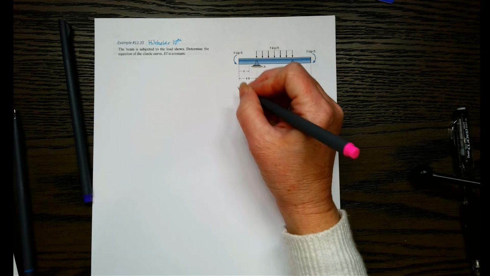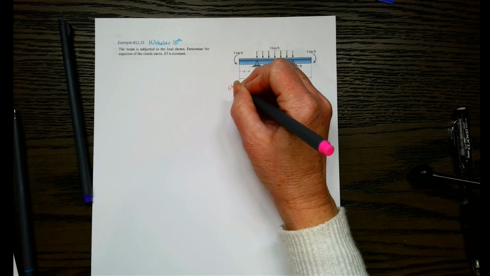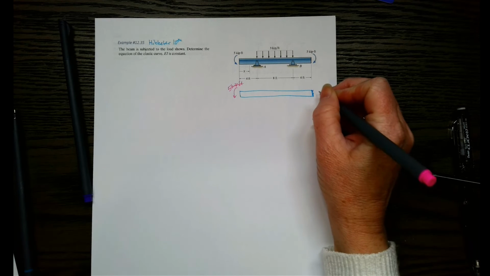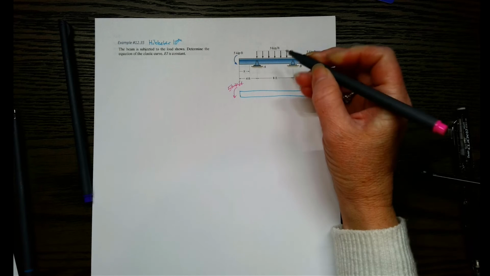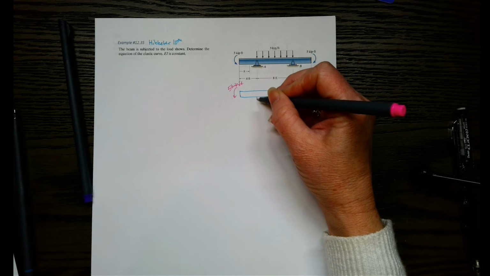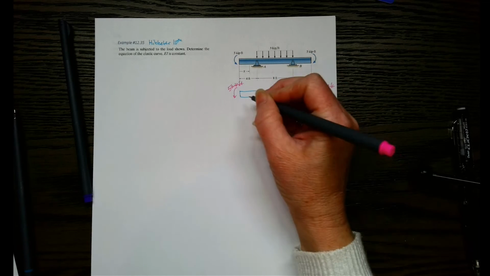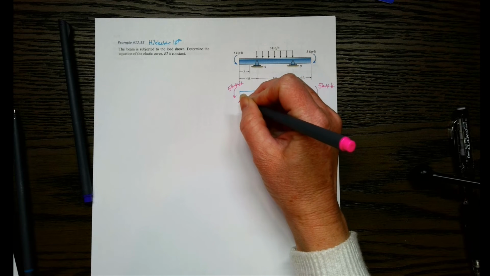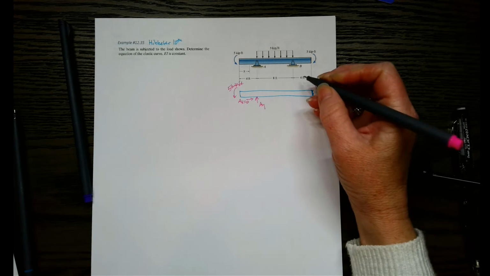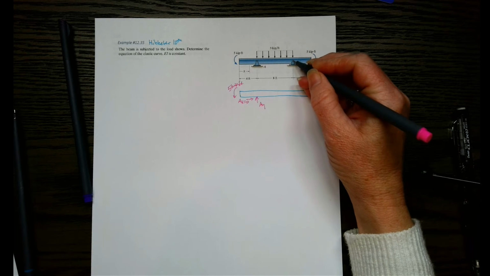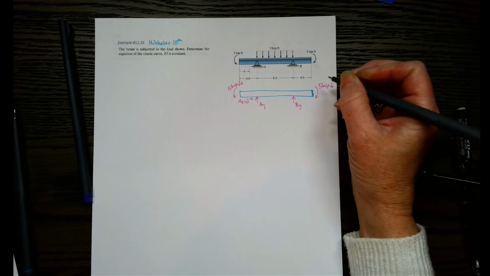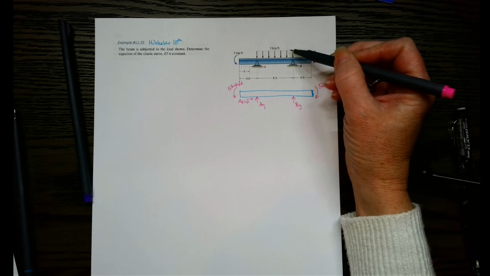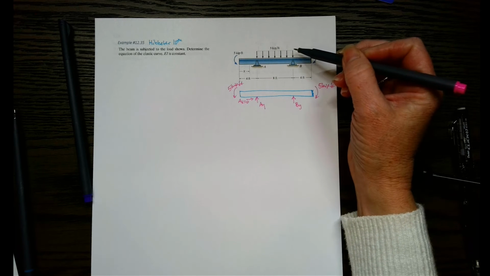Okay, so we've got a couple moment right there, another one over here, and then we've got a pin at A. So let's just put AY. Technically we should draw an AX, but that's going to be 0 because that's the only thing in the X direction. We've got a rocker at B, so that's just a vertical force there. Let's call it BY.